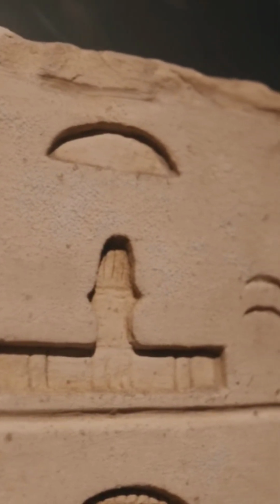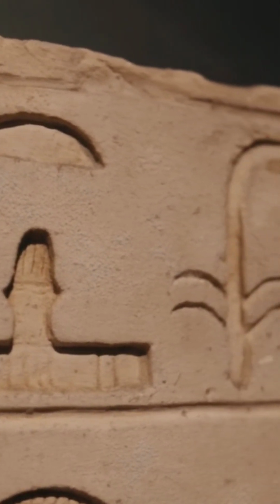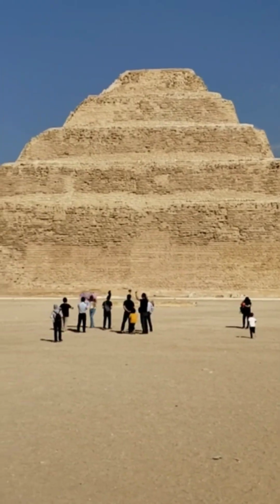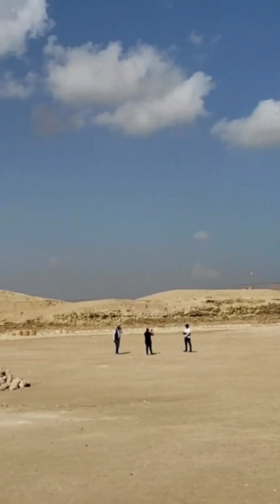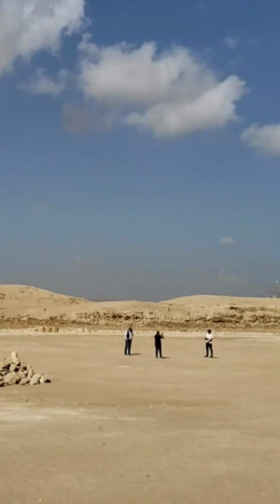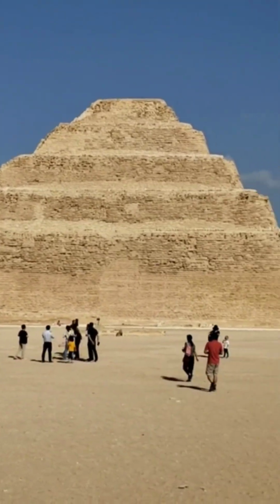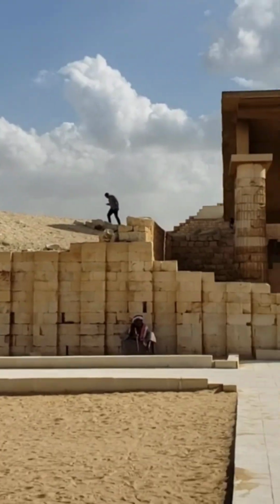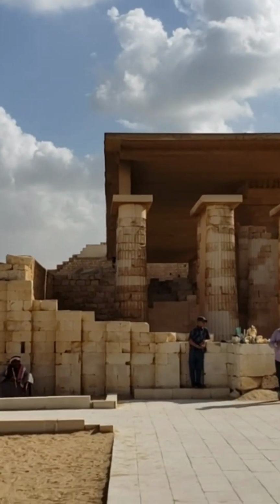Before Giza, Pharaoh Sneferu, Khufu's father, experimented with structure and form. He built the bent pyramid, named for its sudden change in angle halfway up, likely due to engineering concerns. He also built the Red Pyramid, considered the first successful attempt at a true smooth-sided pyramid. Sneferu's contributions paved the way for later architectural triumphs.